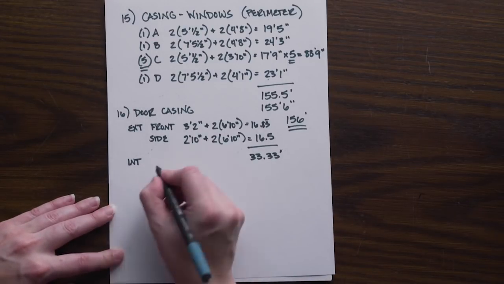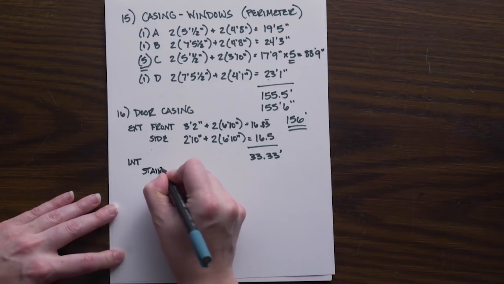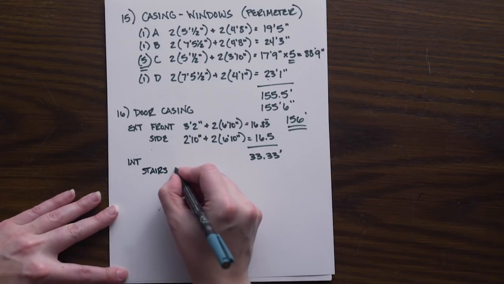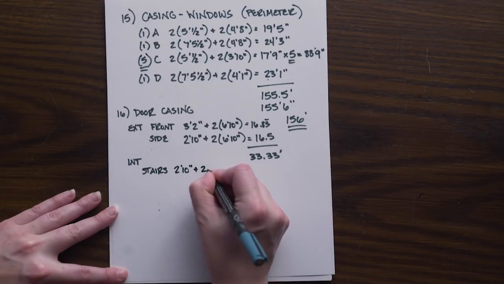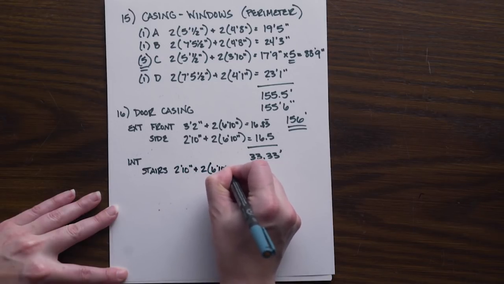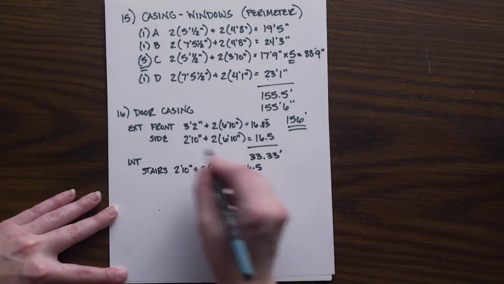The stairs are by themselves. So that is 2 foot 10 rough opening, 2 times the height, 16.5, just like the side door.